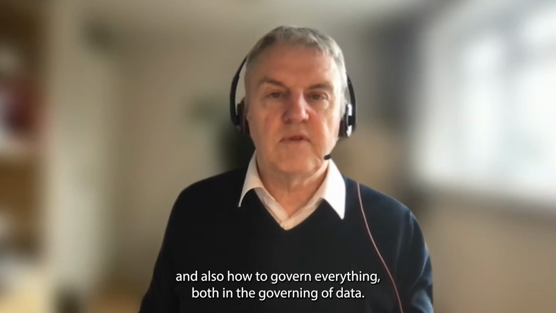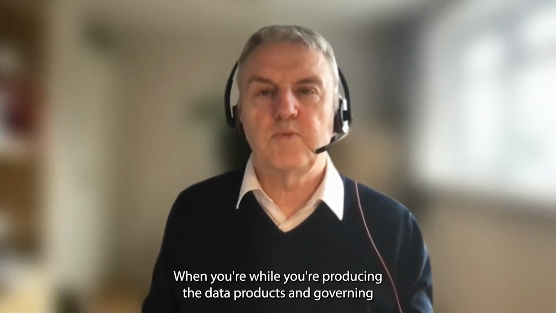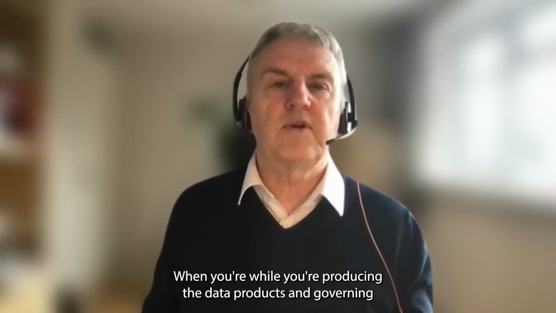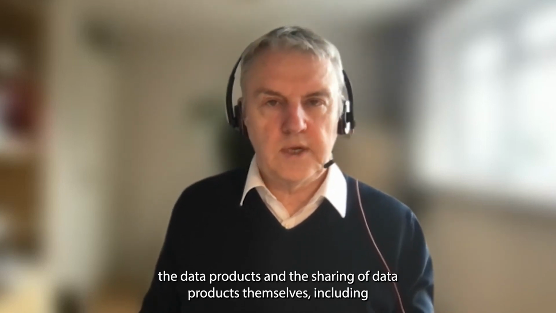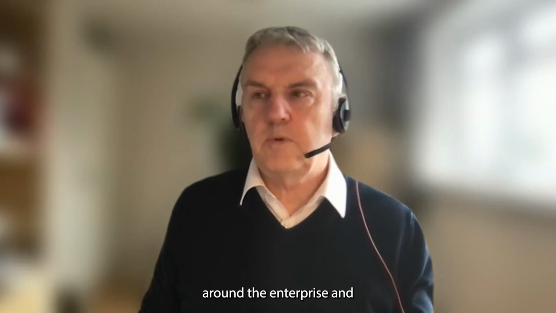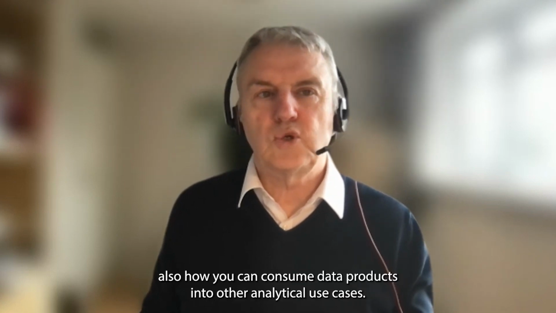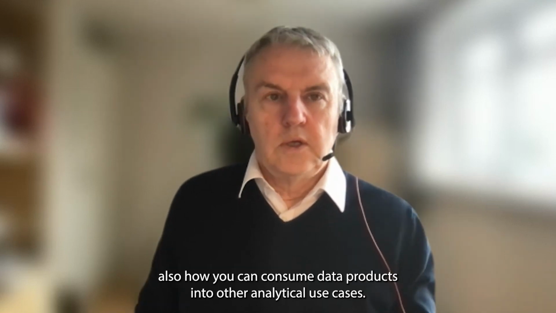how to govern everything, both in the governing of data while you're producing the data products and governing the data products and the sharing of data products themselves, including taking into account protecting sensitive data around the enterprise, and also how you can consume data products into other analytical use cases.